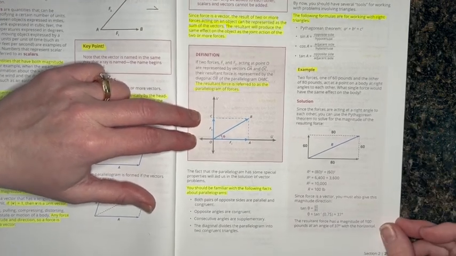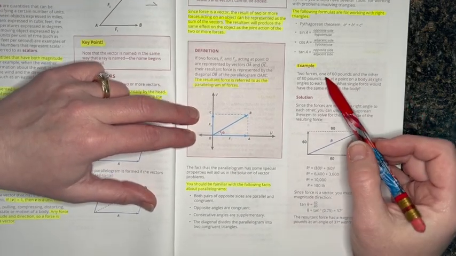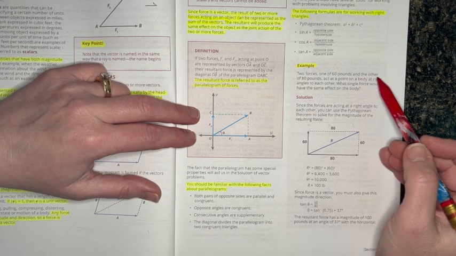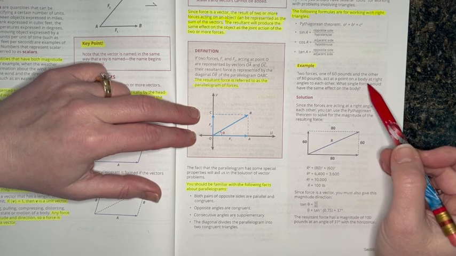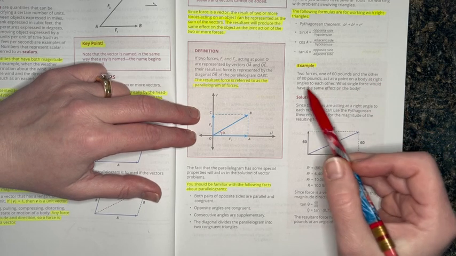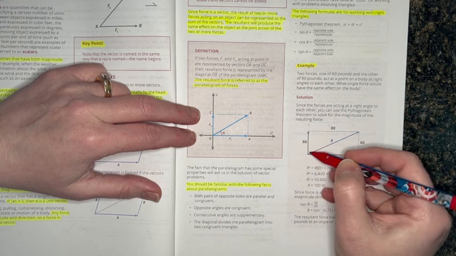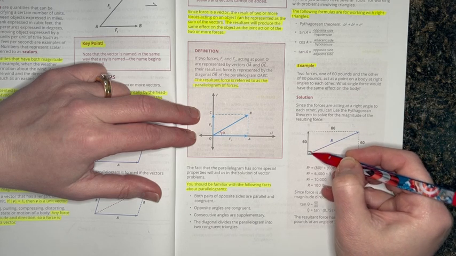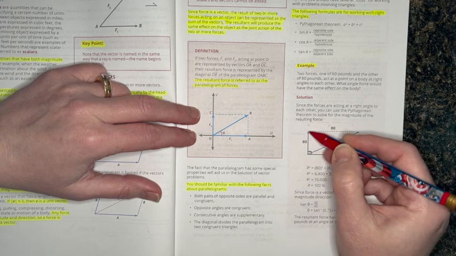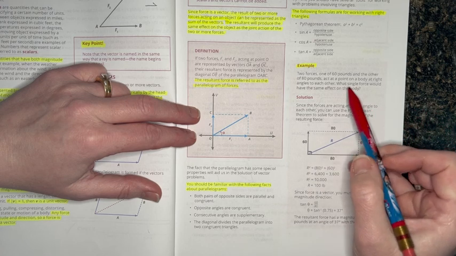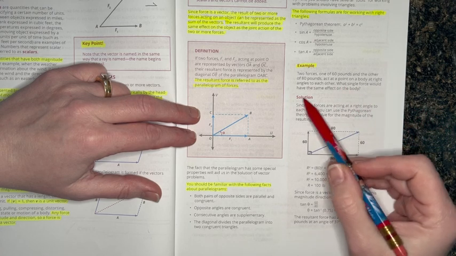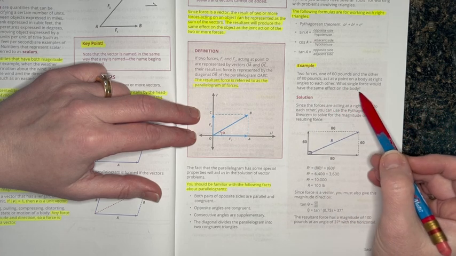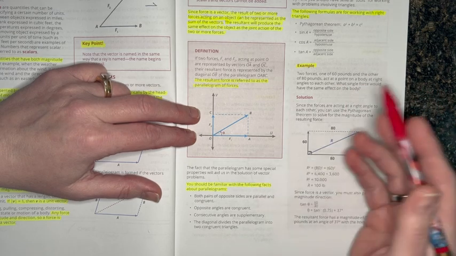Two forces, one of 60 pounds and the other of 80 pounds, act at a point on a body at right angles to each other. So this is a right angle, which means this is a right angle, that's a right angle, and that's a right angle. What single force would have the same effect on the body? Adding these up, what would it be?